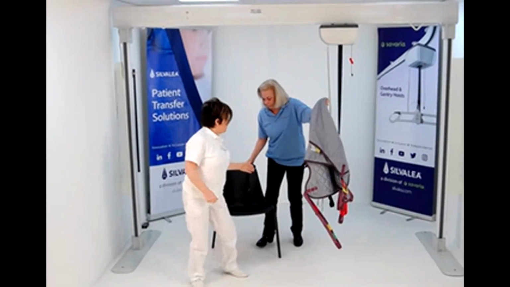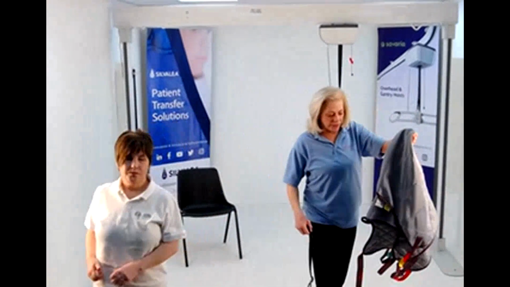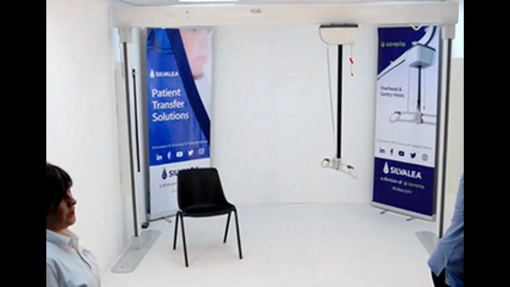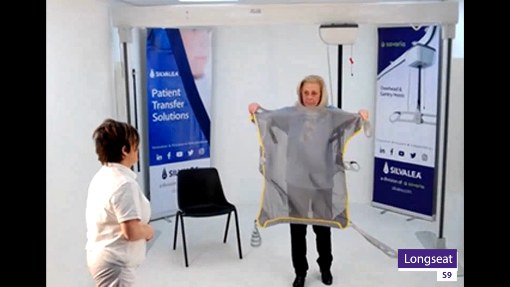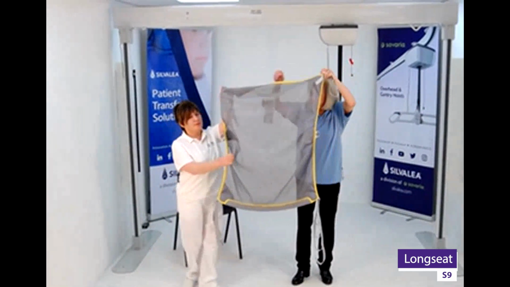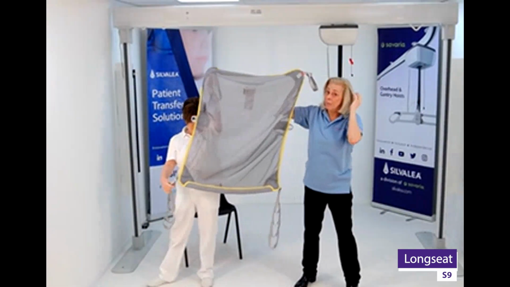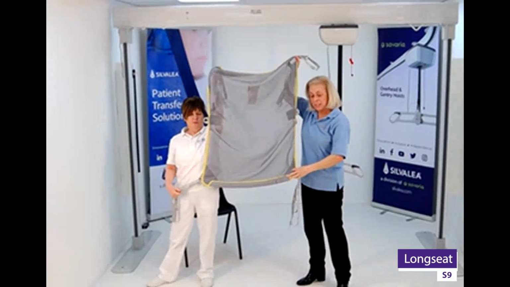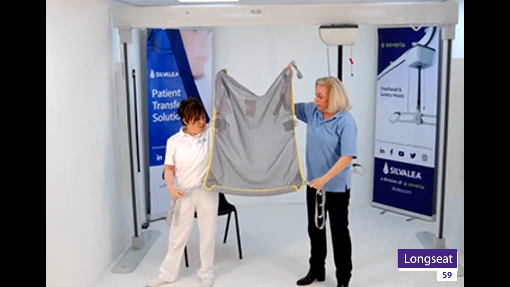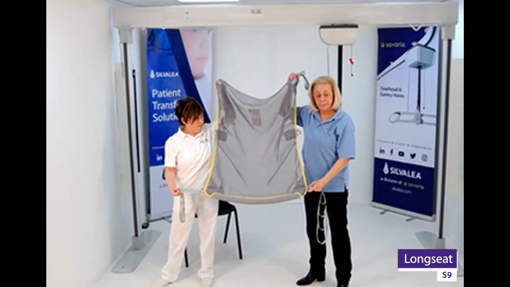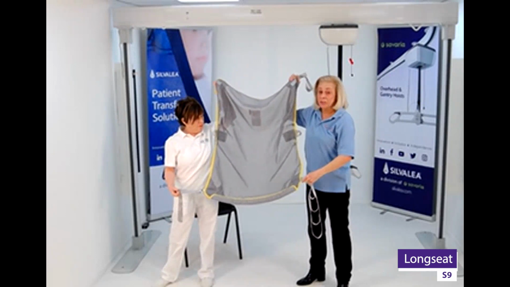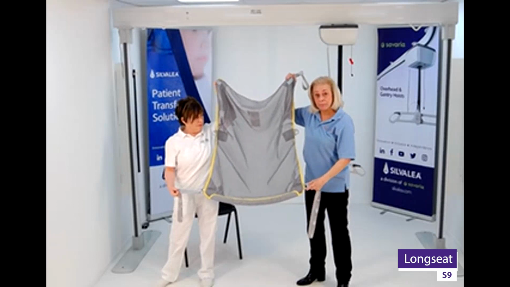Right, I'm just going to show you the next style, and it's basically the family of this shape. So for those that know slings well, this is our long seat shape, but you can see there's no aperture, there's no divided legs, so we need to put this on the bed, which means you need to either roll or introduce the sling with flat sheets.